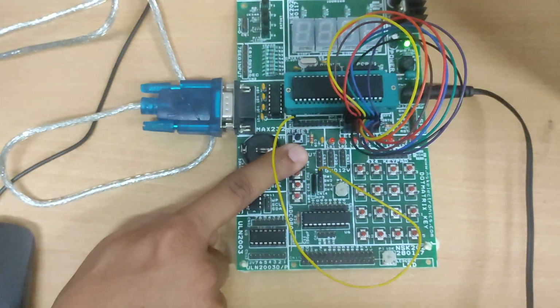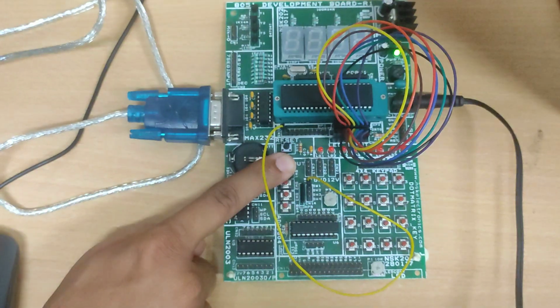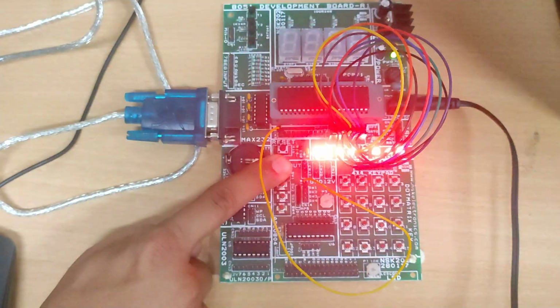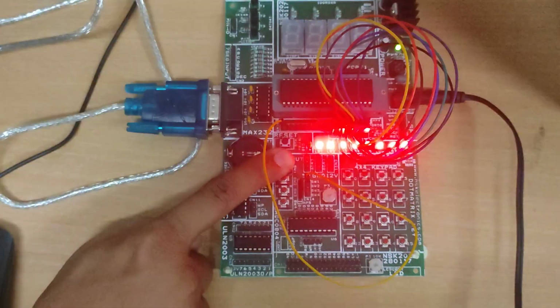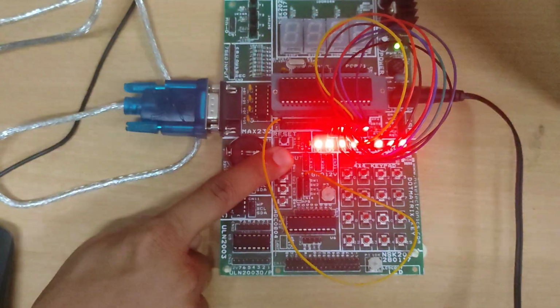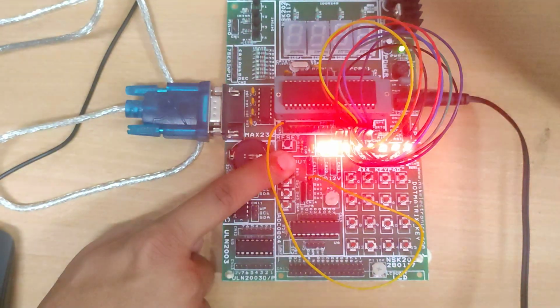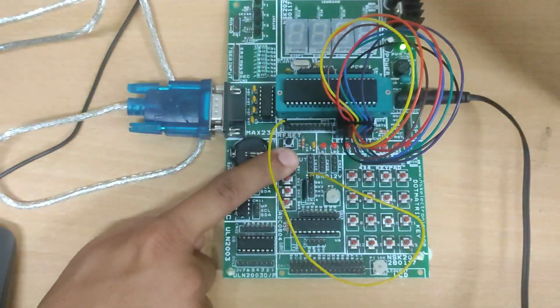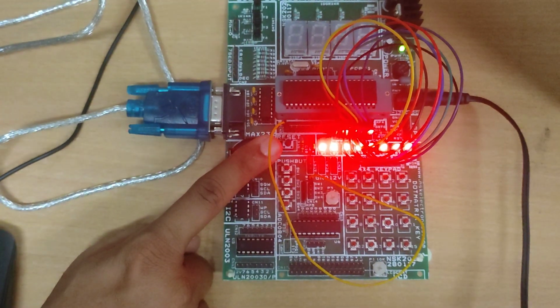So whenever I press the switch, it produces a transition from 1 to 0. So that 0 is identified by P2.0 in the code, and then if P2.0 equals 0, then the LED has to blink. That's why this is called controlled blinking, where as long as I press and hold the switch, the LED is blinking. When I release the switch, the LED is not blinking.